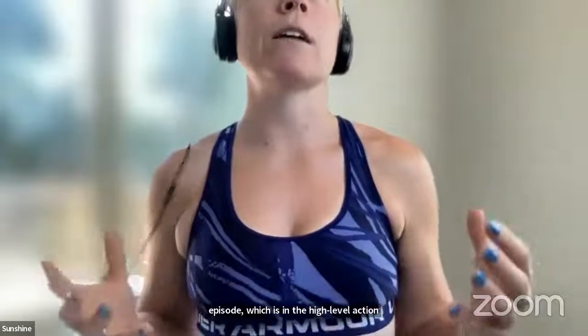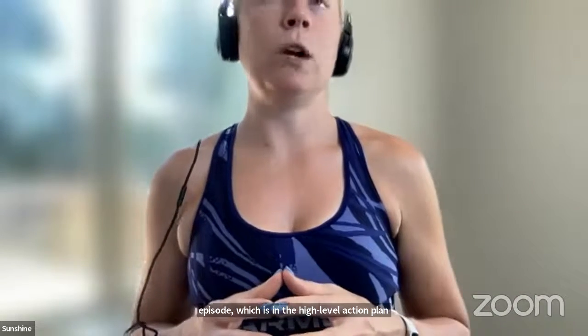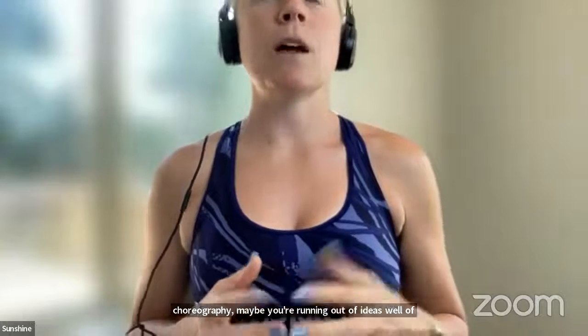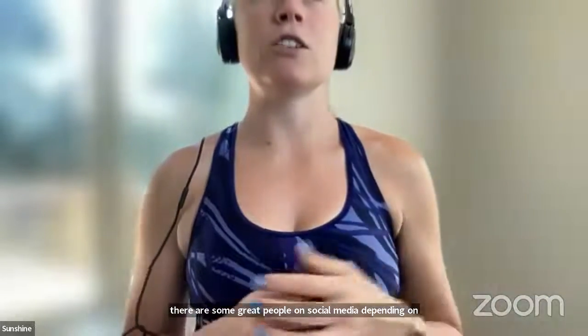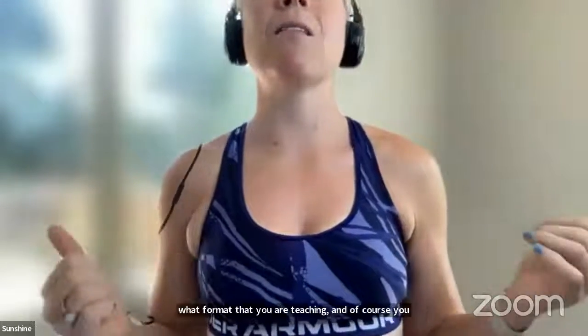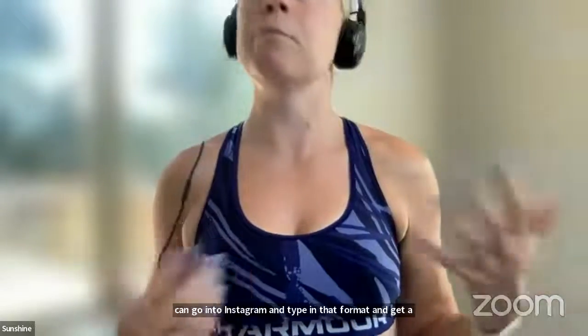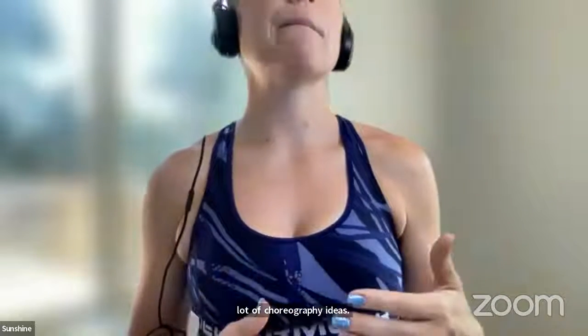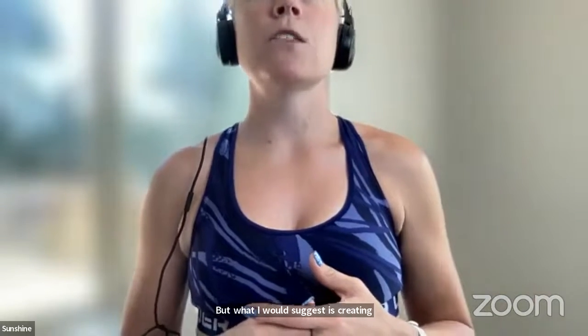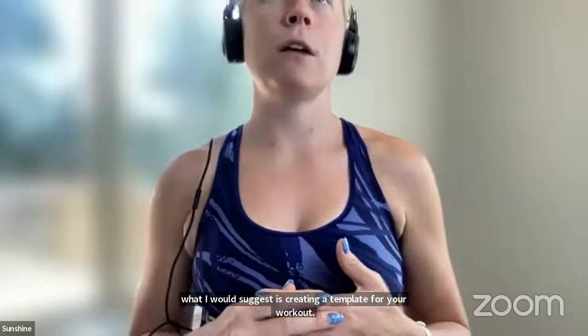Choreography. Maybe you're running out of ideas. Well, of course, there are some great people on social media, depending on what format you are teaching. And of course, you can go into Instagram and type in that format and get a lot of choreography ideas. Pinterest, too. But what I would suggest is creating a template for your workout, so that it takes less time for you to create that workout.